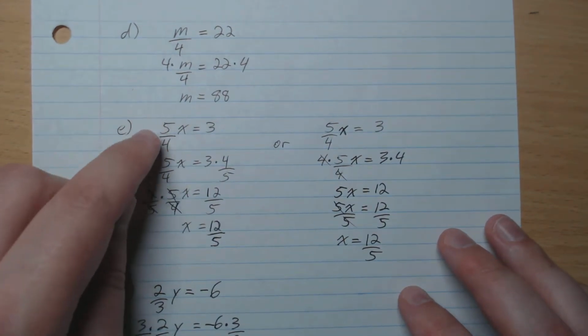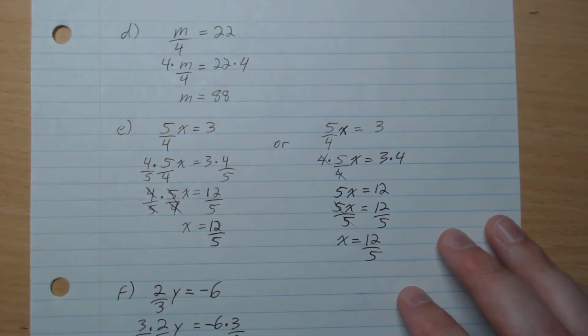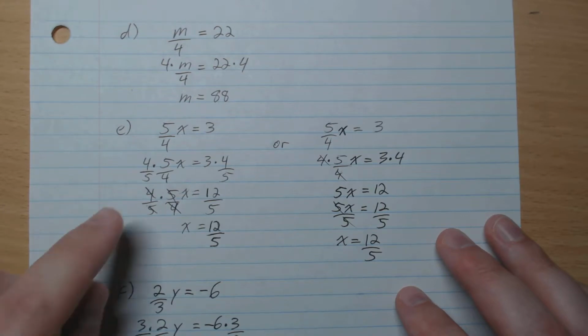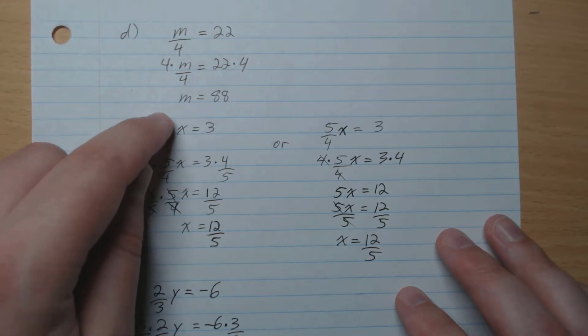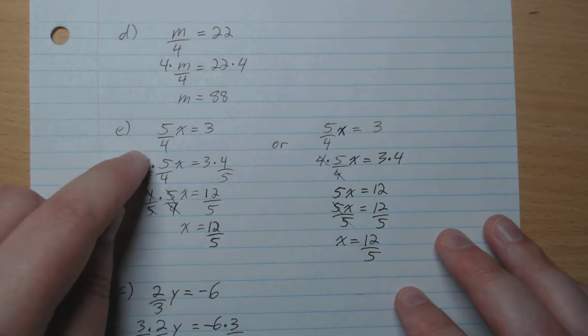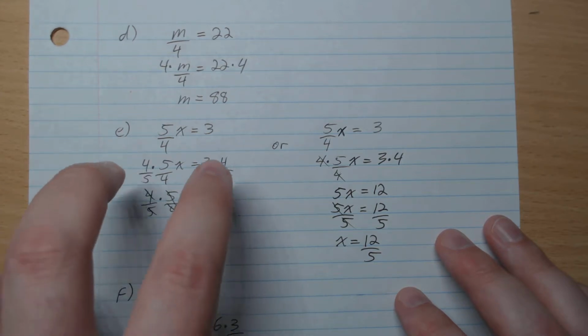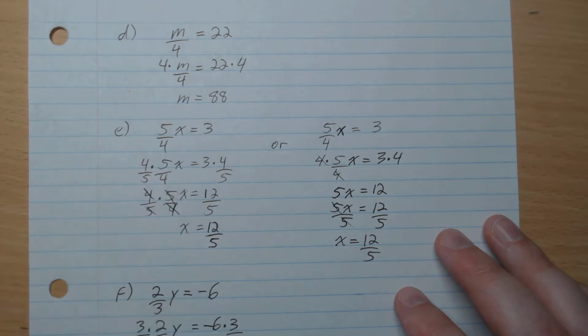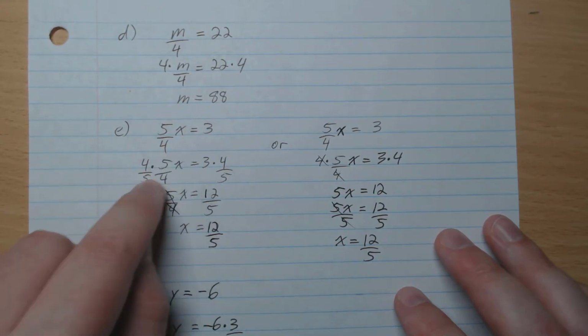E, 5 over 4 x equals 3. So here x is on the top, right? It's not on the bottom. It's on the top with the 5. There are two ways of looking at it. One way is to use the reciprocal of 5 over 4, which is 4 over 5. We're going to go times 4 over 5 on both sides. And you can see here, 4 and 4 cancel out, and 5 and 5 cancel out.